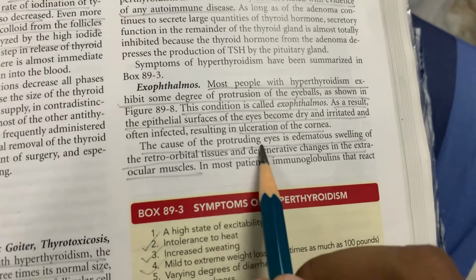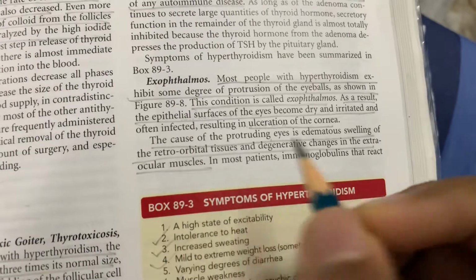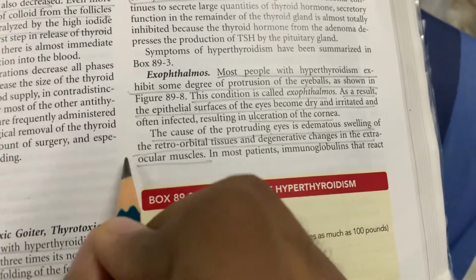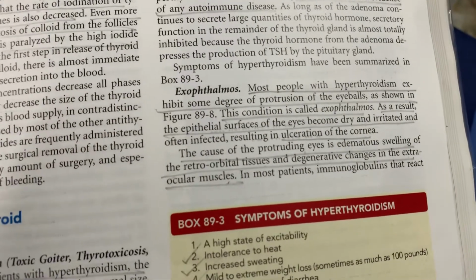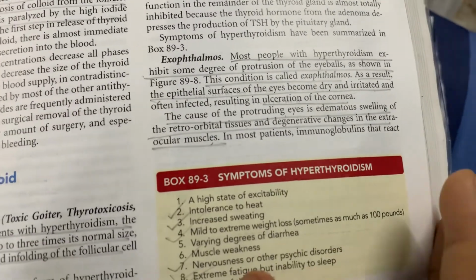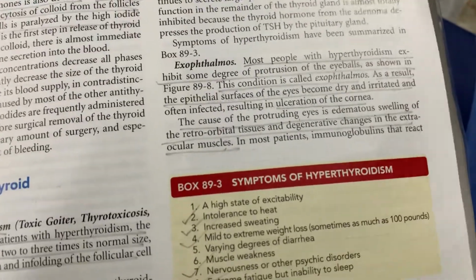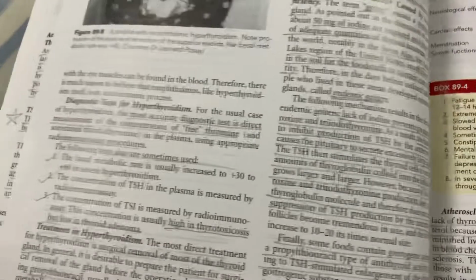The cause of these protruding eyes is the edematous swelling of the retroorbital tissues and degenerative changes in the extraocular muscles. As I said, thyroid hormone in excess causes protein catabolism, and the extraocular muscles are also composed of proteins. So in most patients, immunoglobulins that react with the eye muscles can be found in the blood.